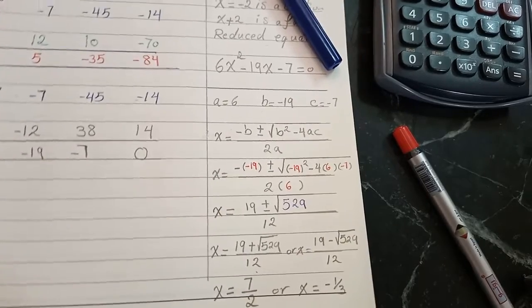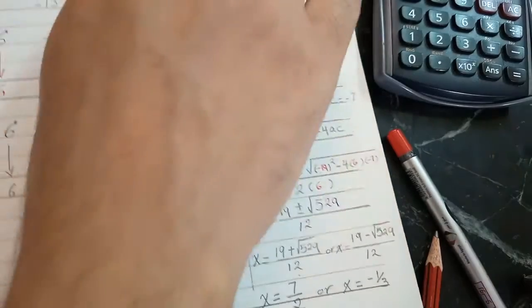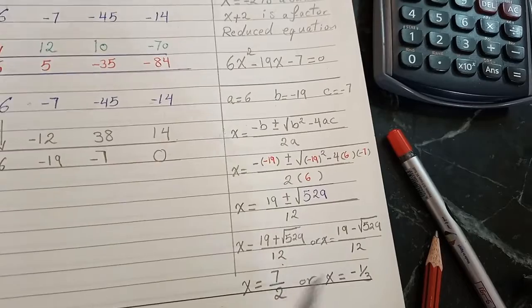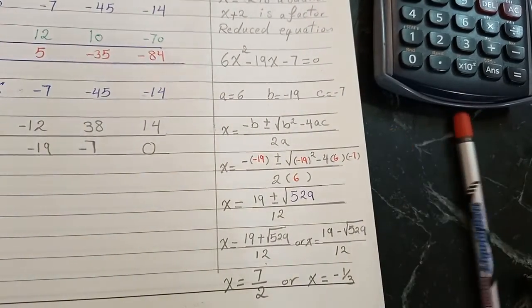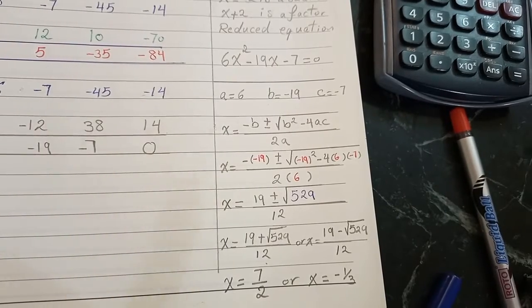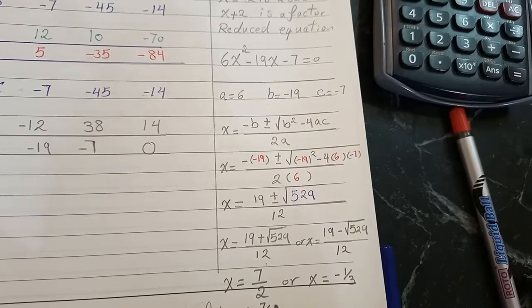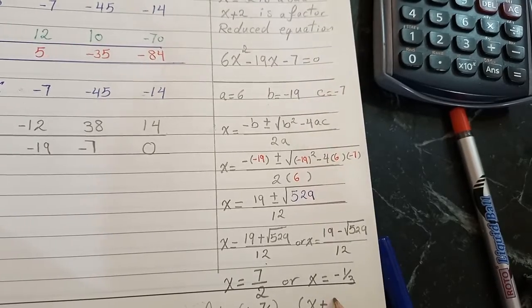And now, my friends, we have solved, so we can write the conclusion for this one. The factors, if you want to write the factors, a factor from here, x minus 7 over 2, that's a factor, and a factor from here will be x plus third.